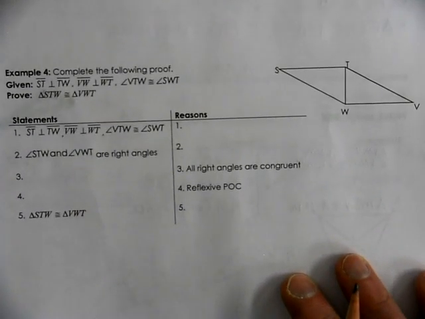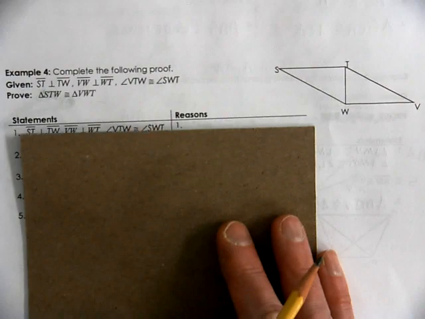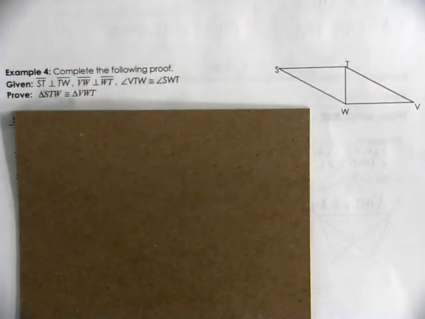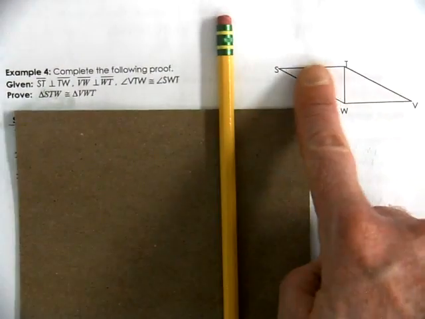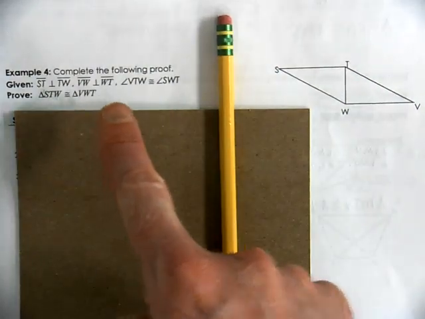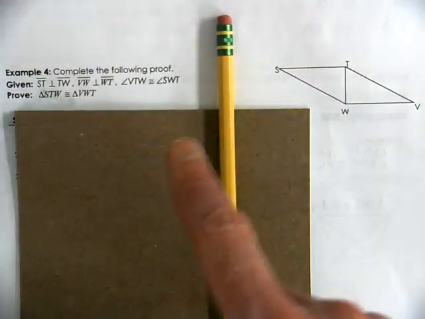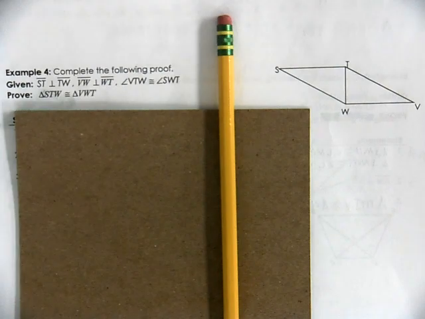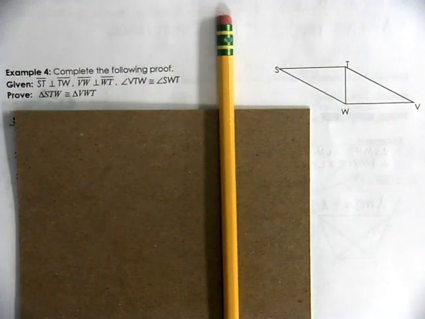So now we have our last one. Don't worry about the two-column portion of it. Make your tick marks on it. Figure out which of the 4 methods that we're going to use for this. Pause the video and give that a try.